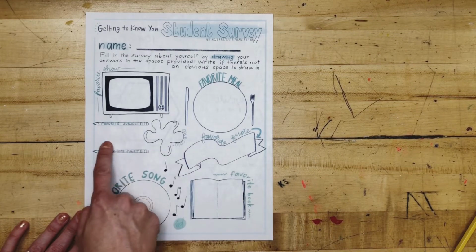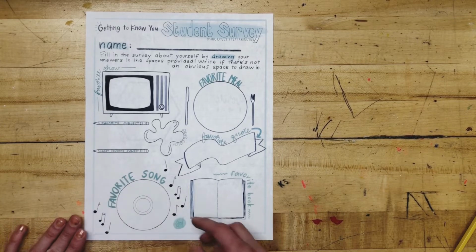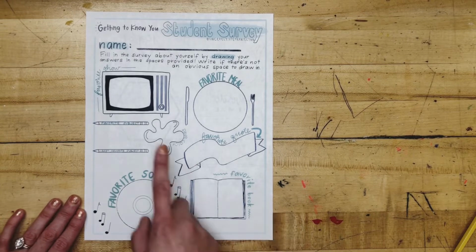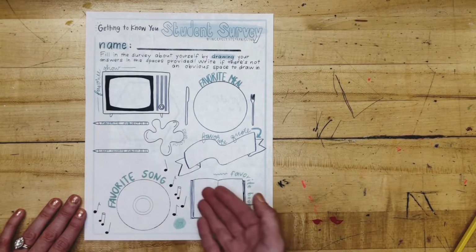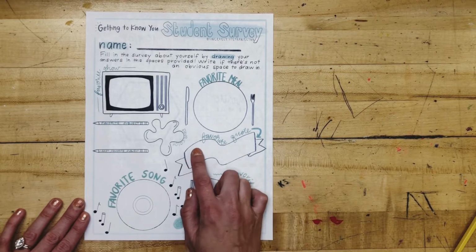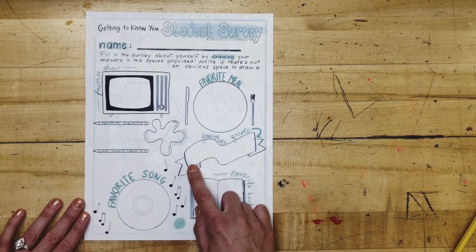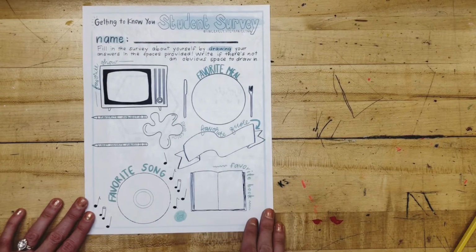For this one, I'm just encouraging my students to color it in, whatever their favorite color is. Favorite subject, there is enough space to draw maybe something that shows that subject. For example, math, you could draw like a calculator. For science, you could draw like beakers or animals, something like that. Favorite quote, this is one of the only ones I'm actually having them write out the quote inside of the banner instead of drawing it.